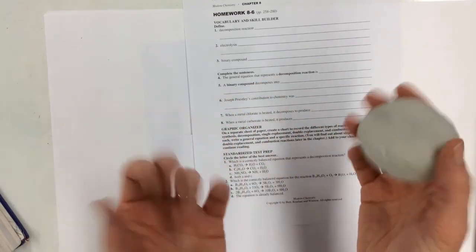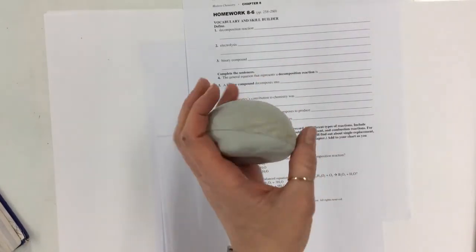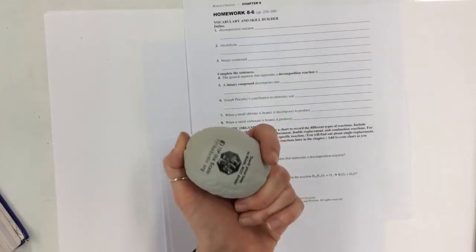What's yours? And I'll give you extra credit on homework 8-8. That's not right, 8-6. All right, homework 8-6 gets 2 points extra credit if you tell me what's to your right, given that my right holds a brain.